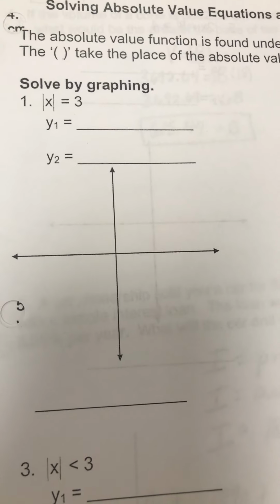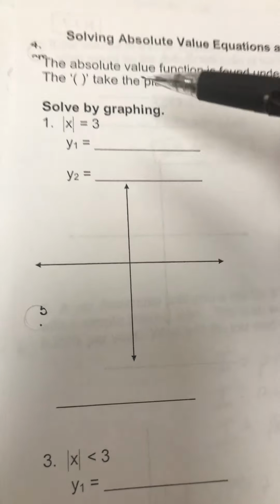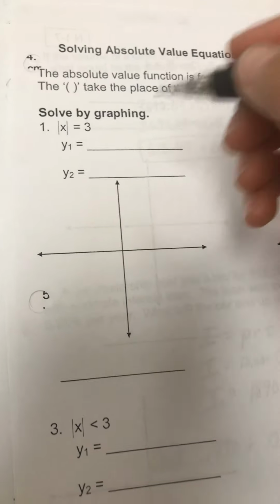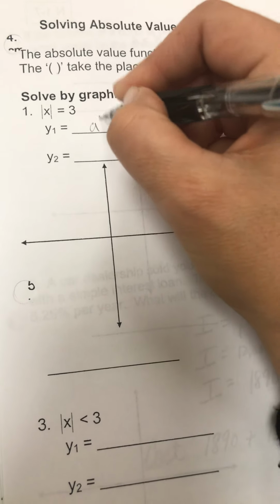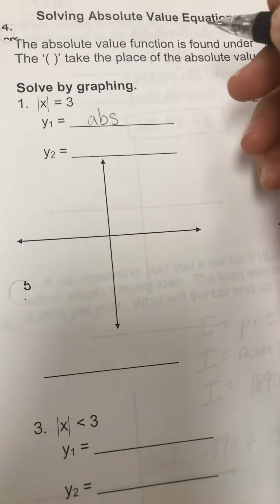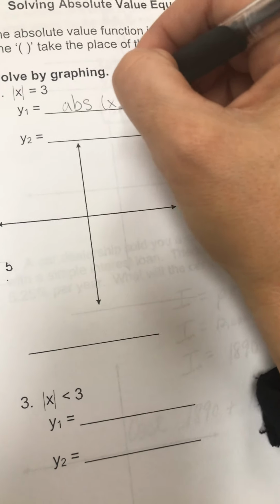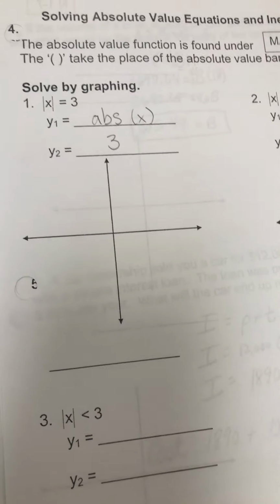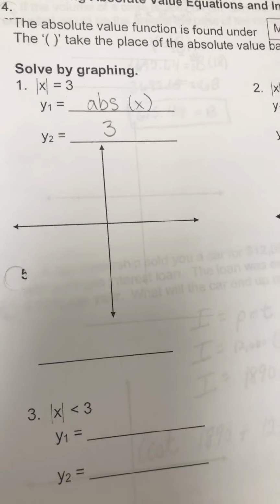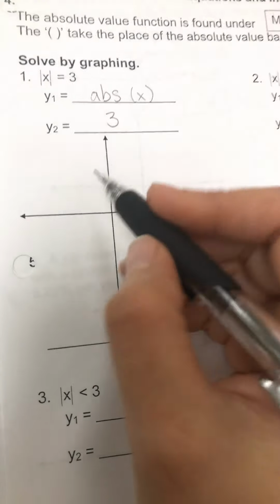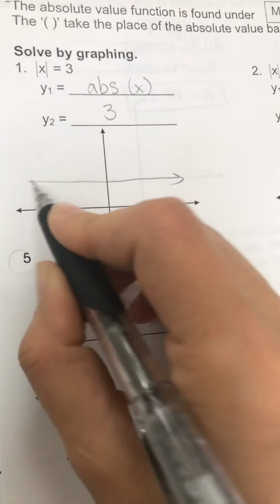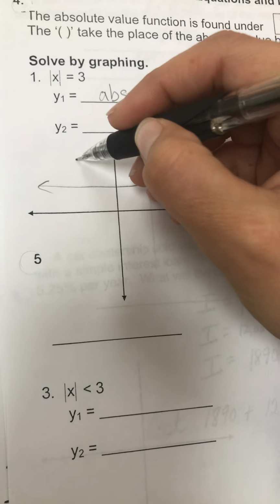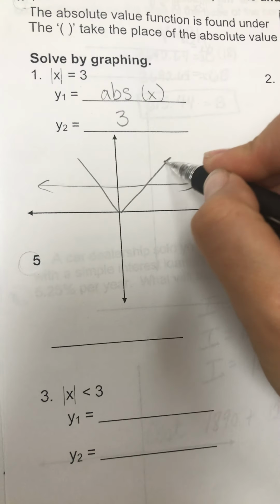Okay, so we'll look at the first one. Solve by graphing: you have the absolute value of x equals 3. So what are we going to have? Y1 is the absolute value of what? This is what you're going to type in your calculator. Absolute value of x. And then what's on the other side? 3. Now you're going to need to graph that, and you're going to get something like this on your graph.